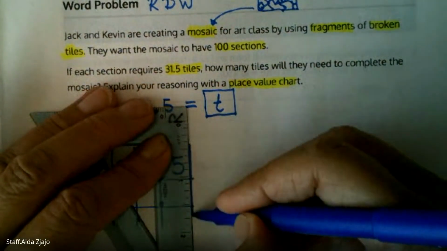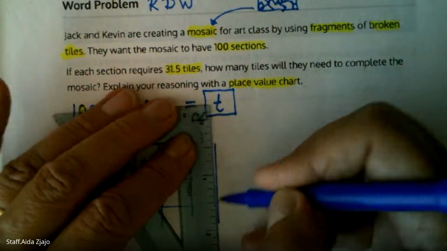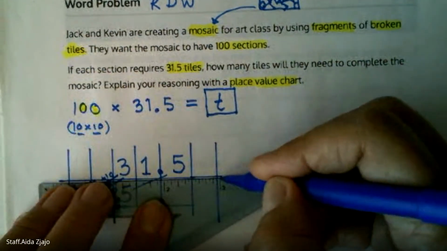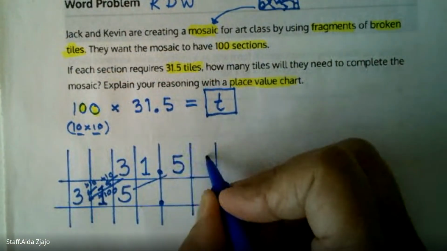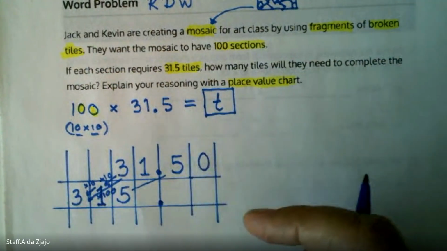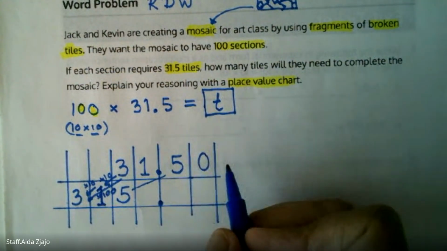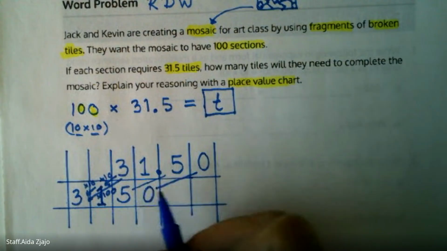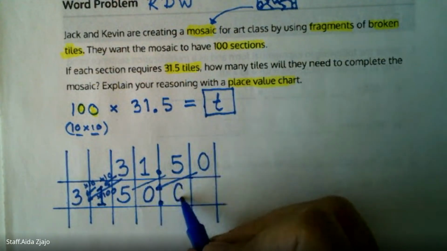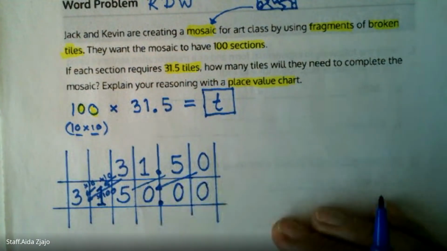So it's okay if you don't understand how to add those zeros. Remember 31 and 5/10. If I add here, I'm allowed to have 100. So now this will move here. So then everything else is really 0 when you move.